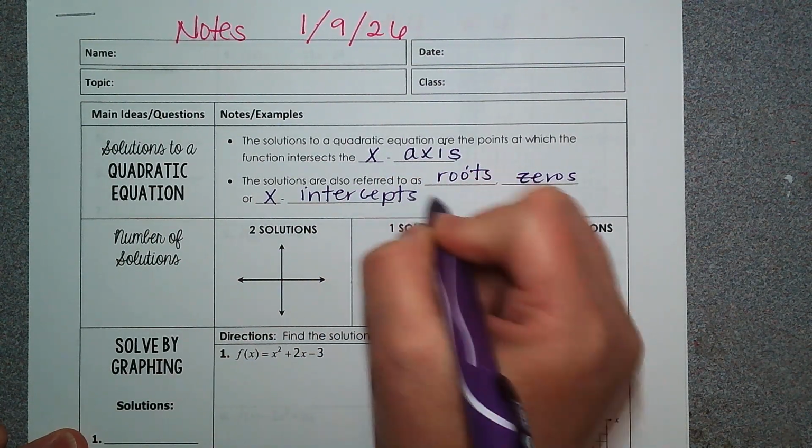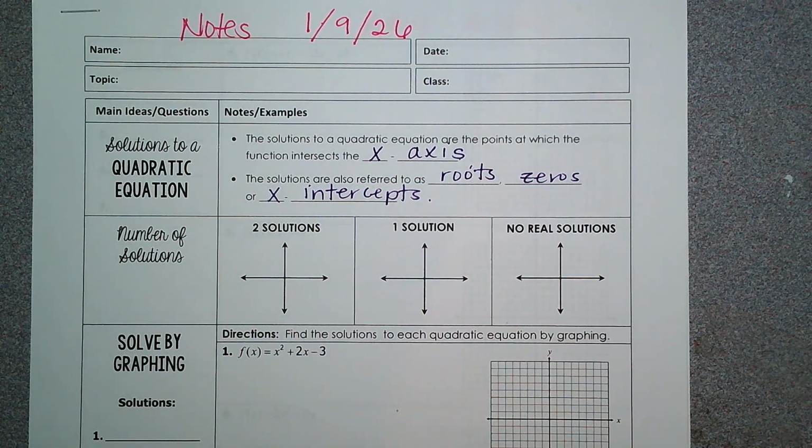What's the word when they cross? X-intercept. When two linear equations cross, that's the intersection point, maybe. I think that's right. But for a quadratic, wherever the parabola crosses the x-axis is called the x-intercept.